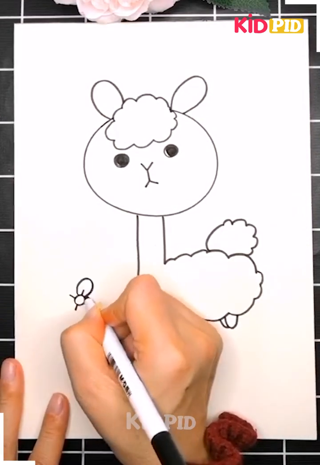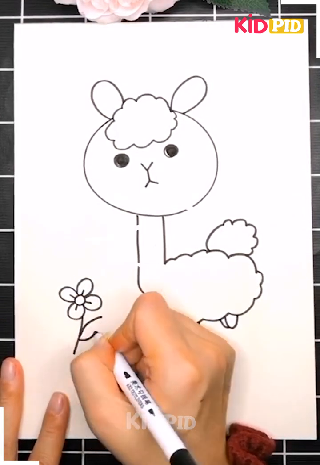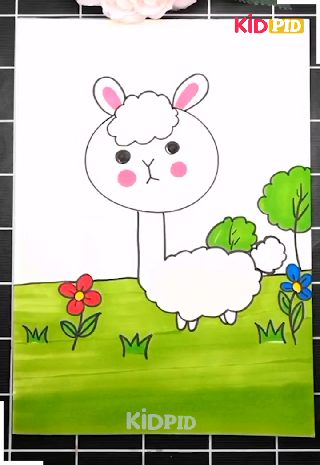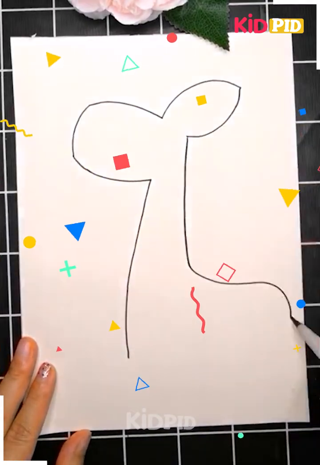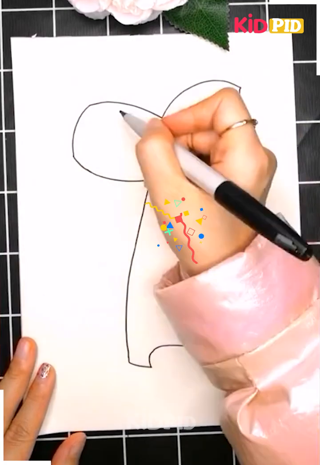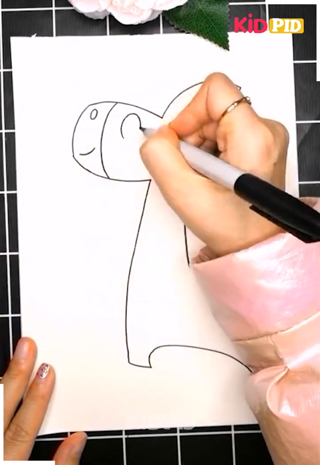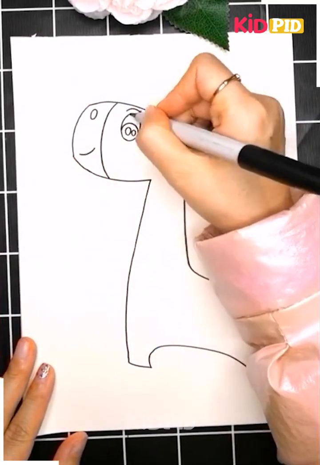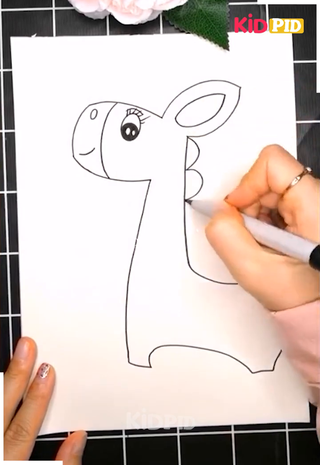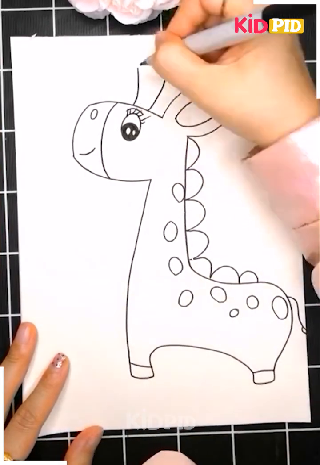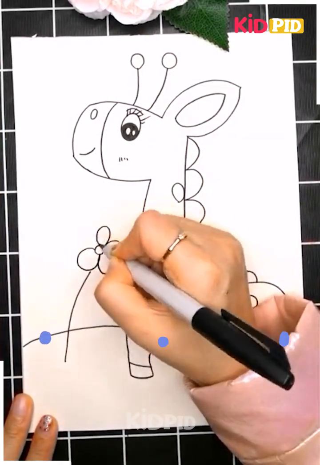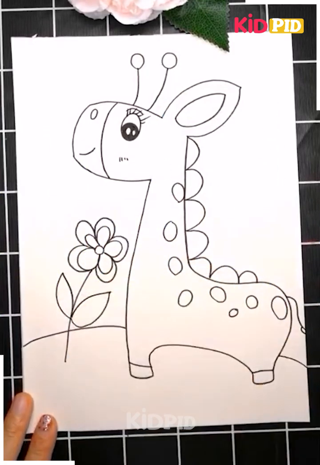We start with an alpaca. So it looks like a sheep, but it has a long neck. Here we have another animal with a very long neck. Who is this? Giraffe. And we can add some more flowers and other items in this picture and finally give colors, and orange or yellow colors are the best suitable color for giraffe.